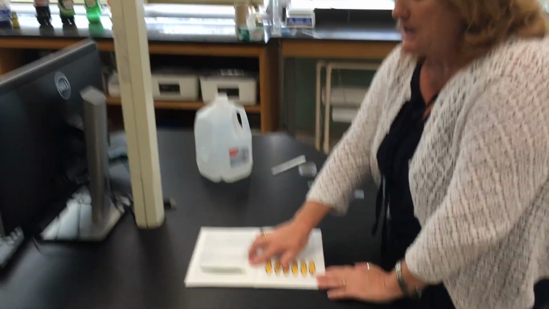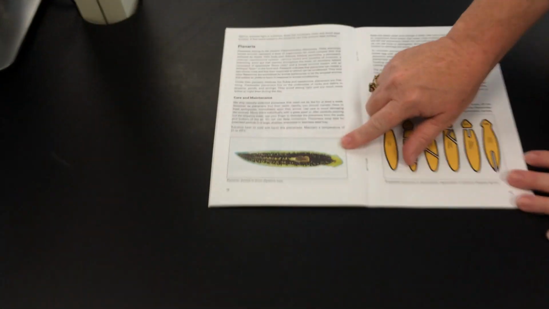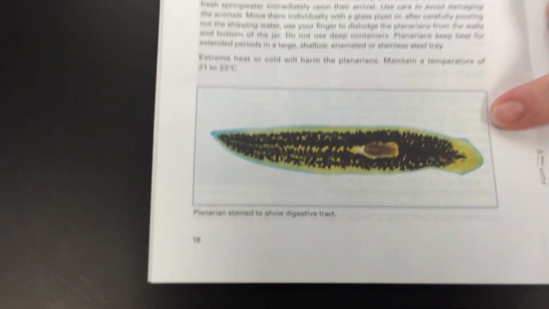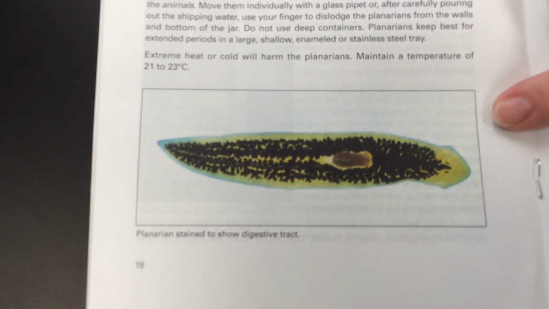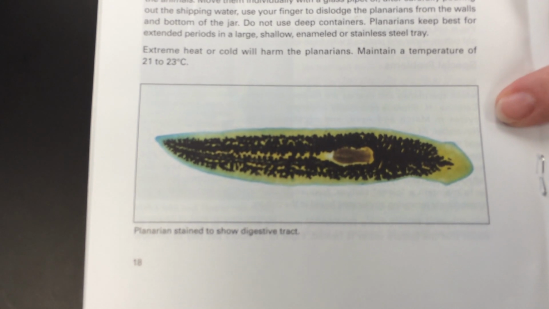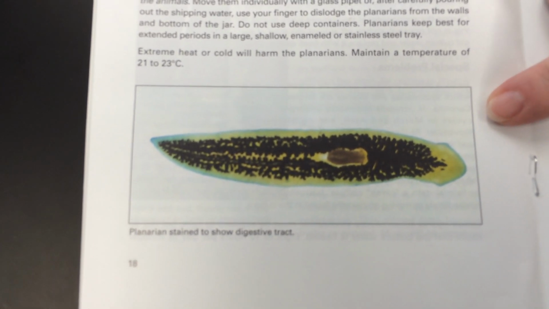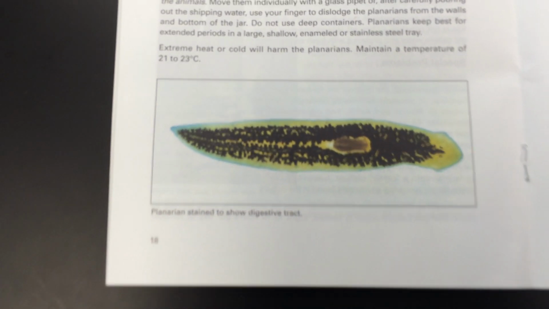Well, some animals, like the planaria, and you can see the planaria right here in this picture. This is a flatworm, and the flatworms are just that. They're very thin and they're very flat, and they're fairly small. In this picture, they're not small, so you can come back and look at me, cameraman.